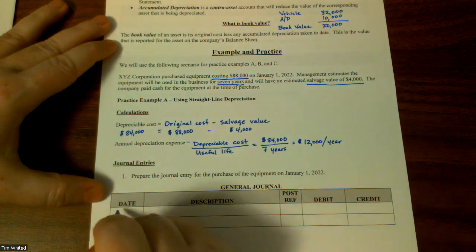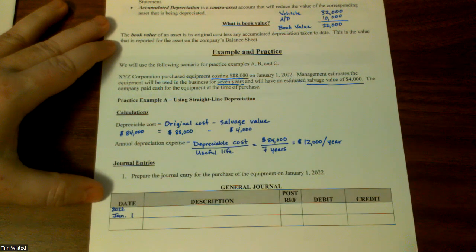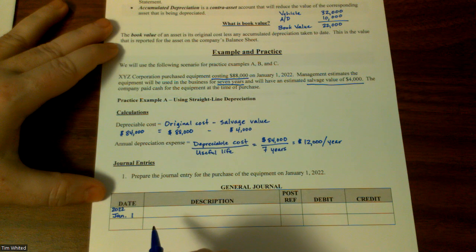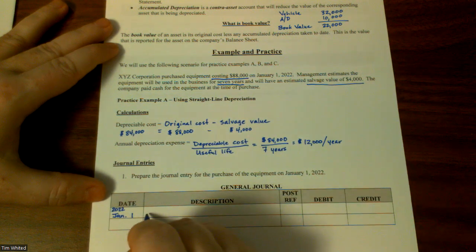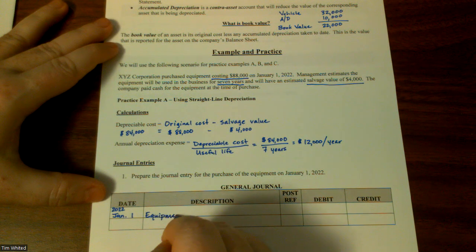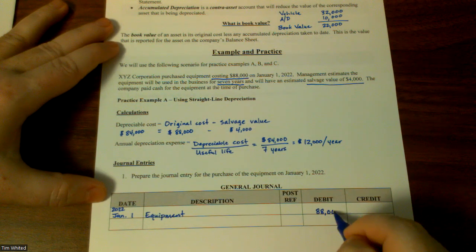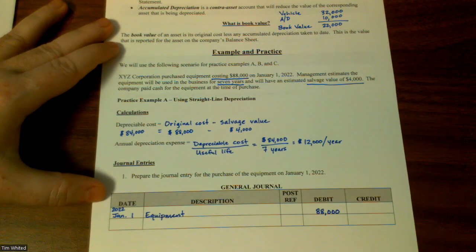So we're going to enter the date, and I'm assuming this is the first entry for 2022. That's why I put the year in there. Now, don't forget when you're doing journal entries, we always do the debit portion of the entry first. So in this case, we are going to debit the equipment account since that's what we purchased. And that's going to be for the cost, $88,000.